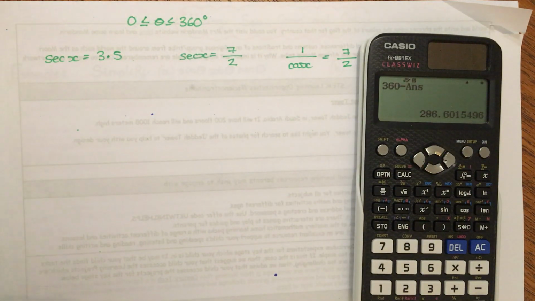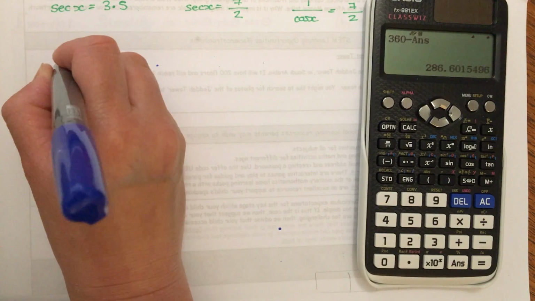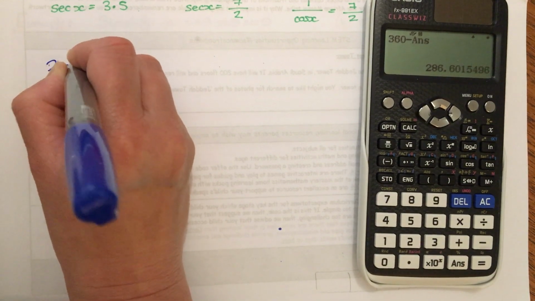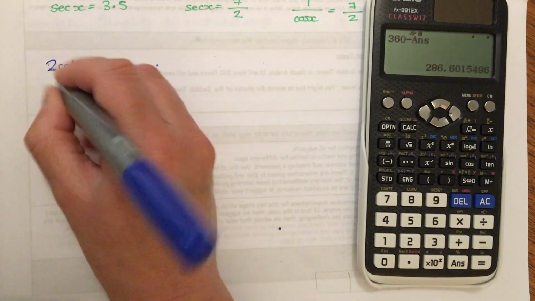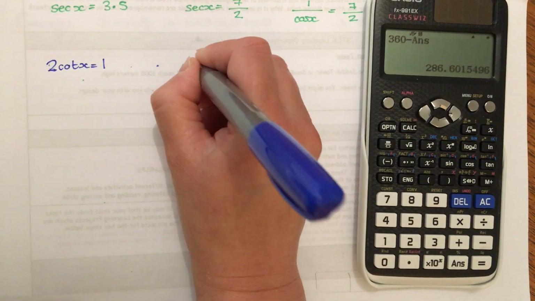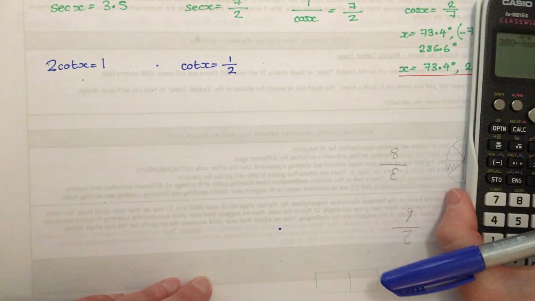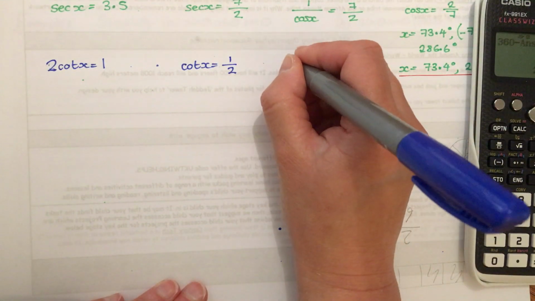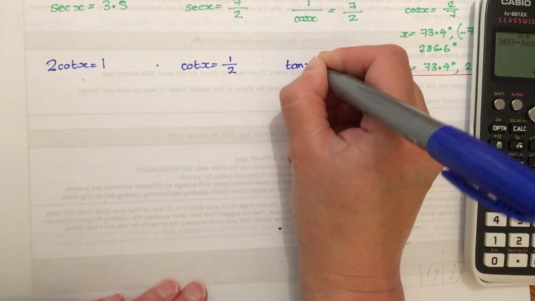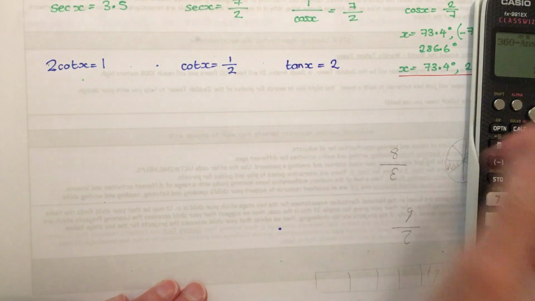The second one says 2 cot x equals 1. So I'm going to rearrange that to cot x equals a half by dividing both sides by 2. Cot is the reciprocal of tan. So if I reciprocal both sides, I know that tan x equals 2.